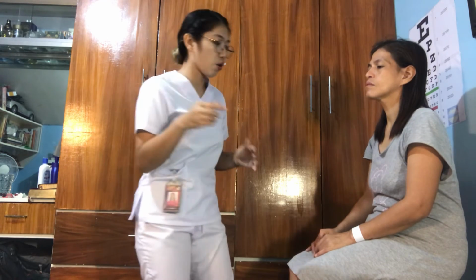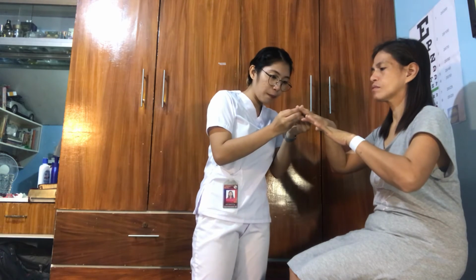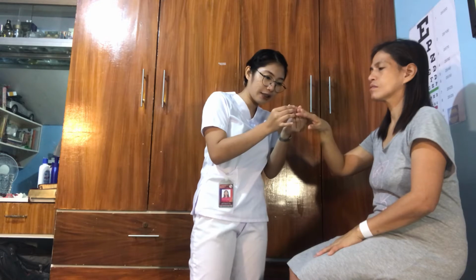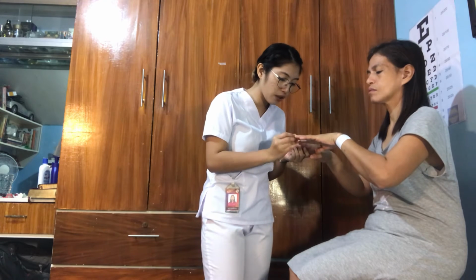And then we can also assess if she has a 160-degree angle, because the normal angle between the nail plate and the skin of the finger is 160 degrees. So, i-assess lang natin ngayon. Okay? Based on the nail of the patient, it has a 160-degree angle. So, therefore, the patient does not have any clubbing. And the curvature of the nail of the patient is also convex curvature. And therefore, there are no signs of spoon nail, or any signs of clubbing.